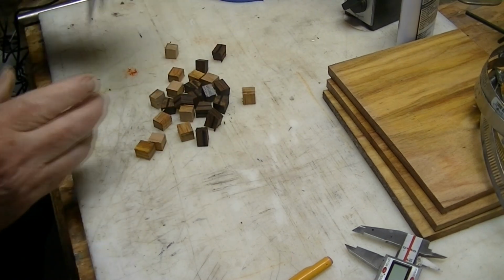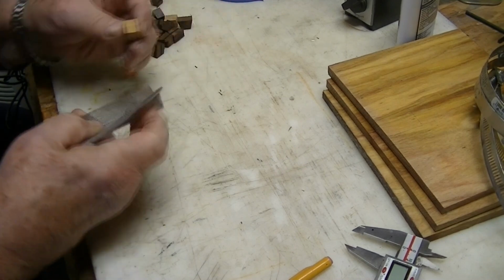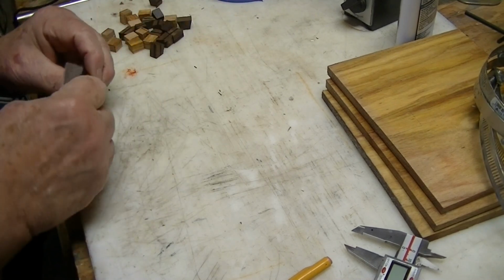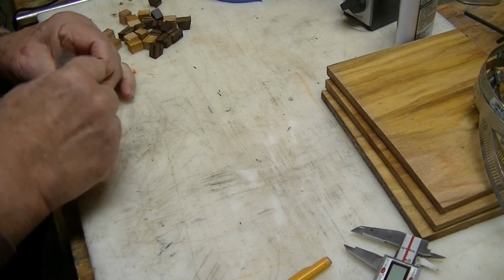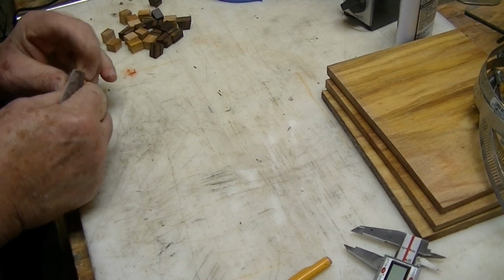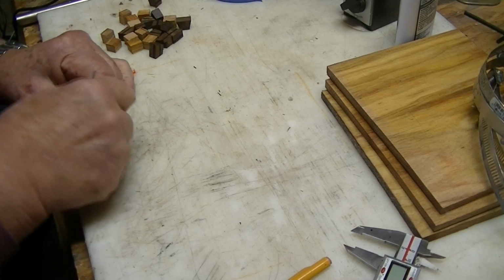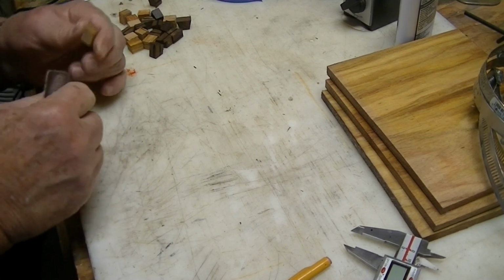Now the tedious job comes. Each of these pieces needs to be individually sanded. All the edges cleaned, deburred. I don't want any fuzzy wood remnants to get into the joint and give us an open joint.